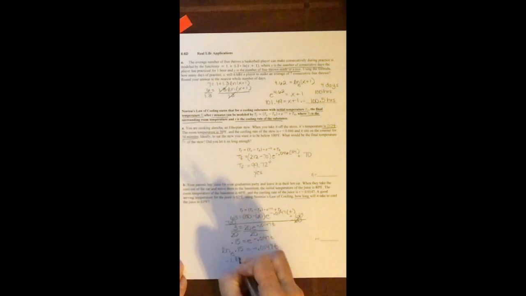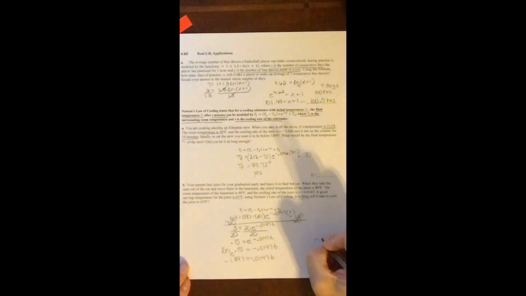And when I do that, I get negative 1.897 equals negative 0.0147t. And then once I do that, I can just divide by the negative 0.0147, and my final answer will be 129.1 minutes.